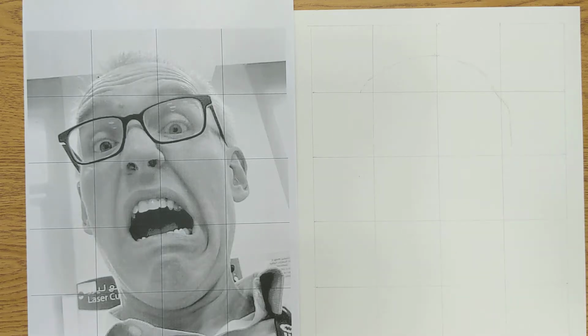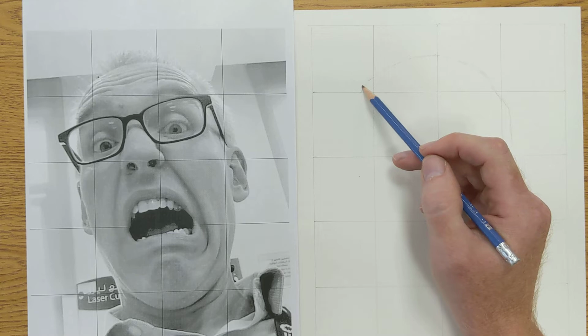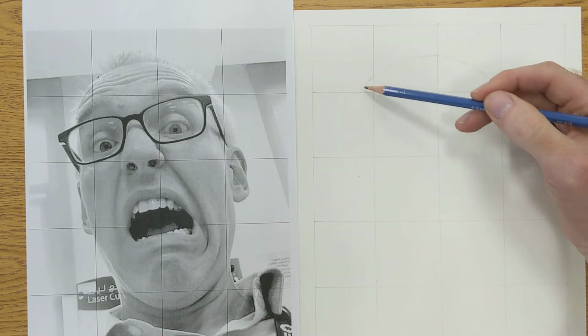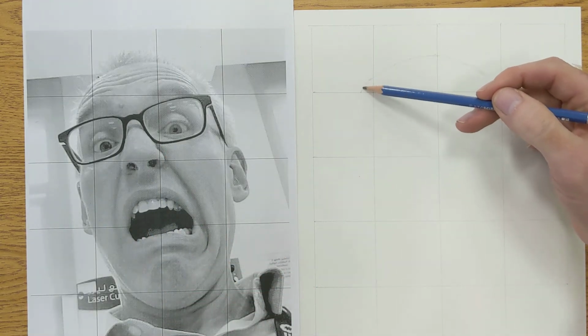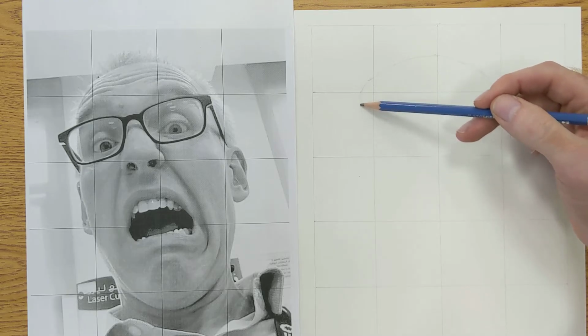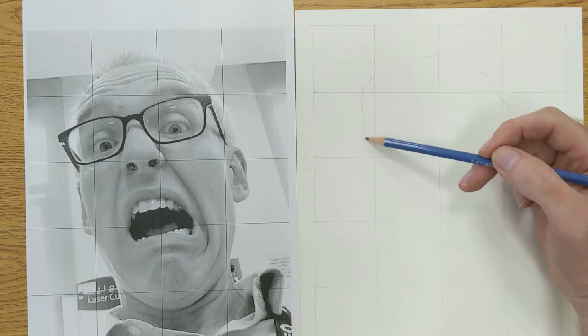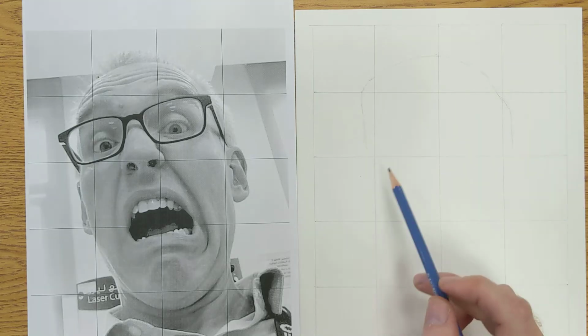So I'm just going square by square on here. And what I want to do first is get the outline of my face drawn in and the outline of my features. We're not going to do any shading on here yet until we get all of our lines in the right place. So if I just keep going on here, I won't draw out everything, but as I come down, I'm making this side of my face be to here.